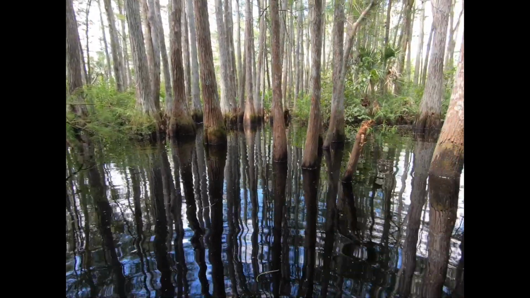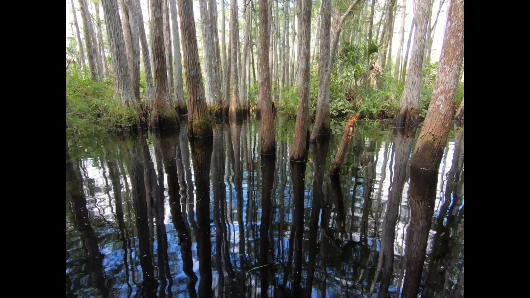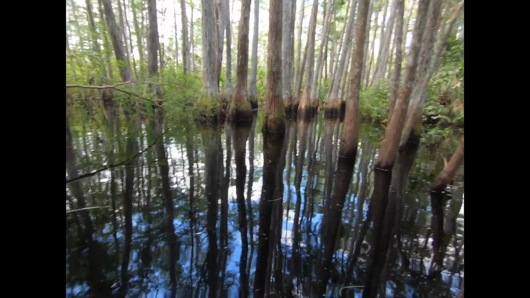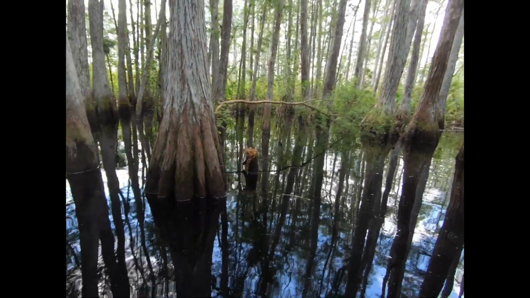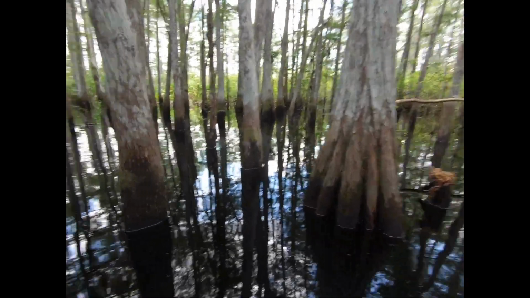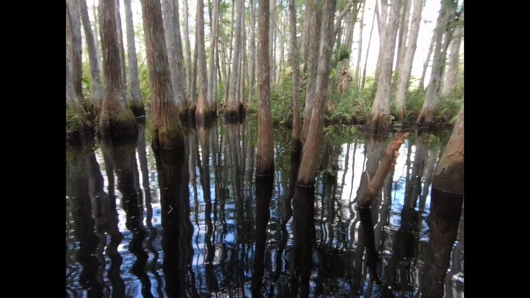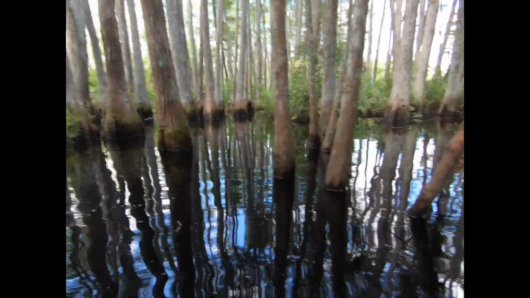Because they can't survive in flowing water, they need stagnant water to lay their eggs in. If they laid their eggs in here, they would just flow downstream, get eaten by something, and not hatch. So there are very few mosquitoes here because this is flowing water. This water is filtering off of campus and flowing away from our campus.